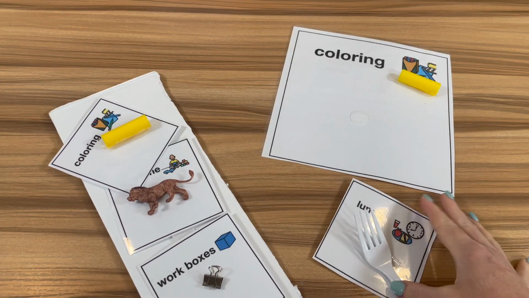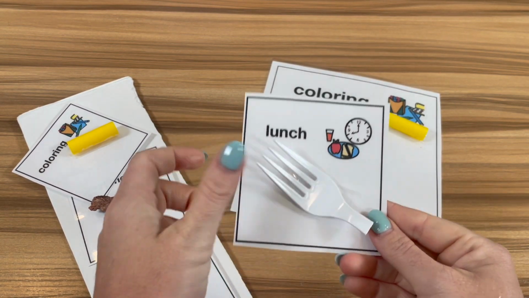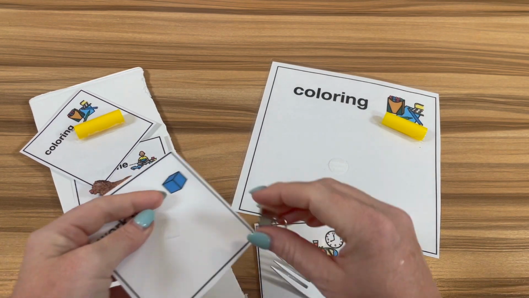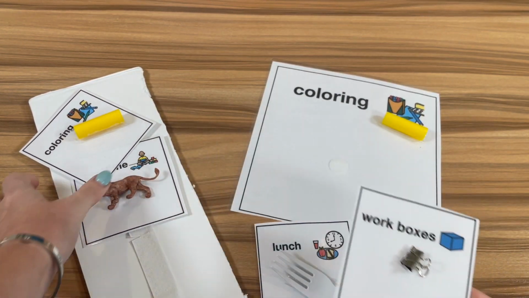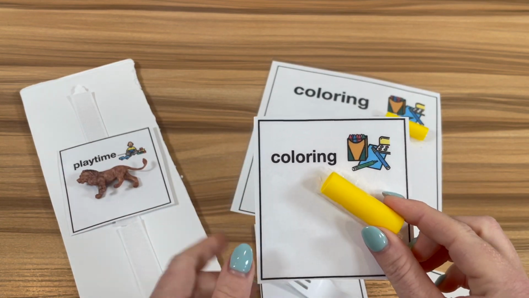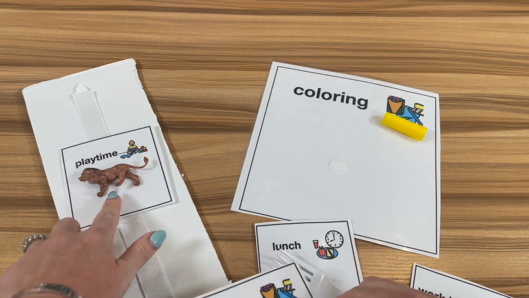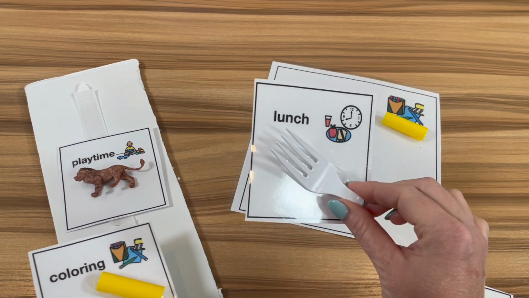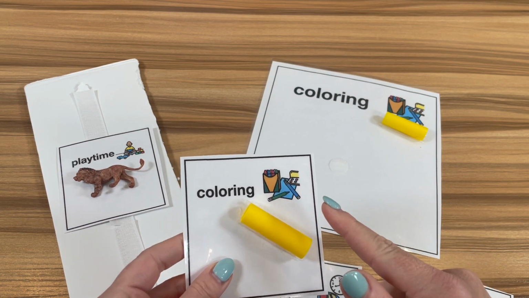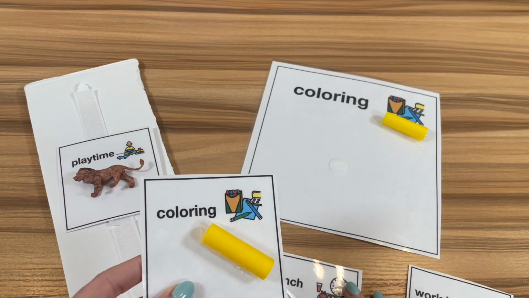The first type of schedules are object schedules. So these are schedules where there's a physical object on each schedule piece. So you need some intense glue. Obviously, I didn't have that here. And you want to hot glue a relevant object for the center. So if you had a coloring center, you would put a marker cap, or for playtime, a little toy, lunch, a fork. I like to include the word, so everyone is using the same word for that center, and then a picture as well, so we can start to teach that picture.